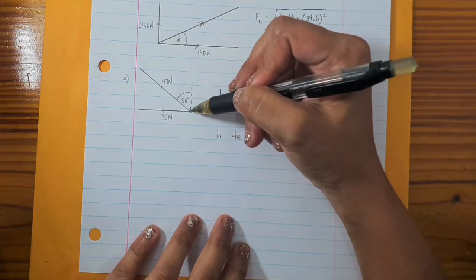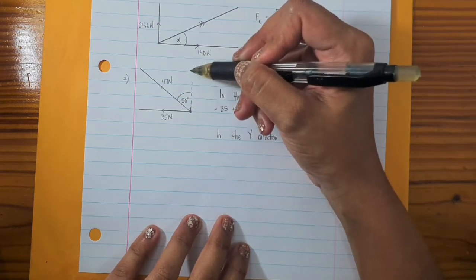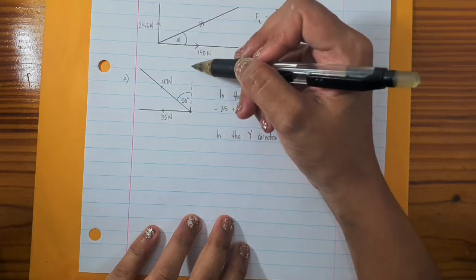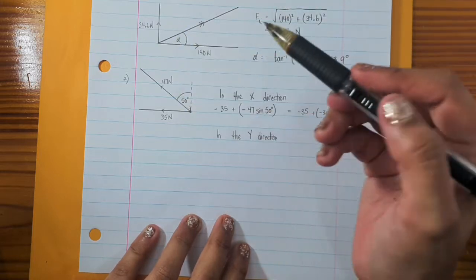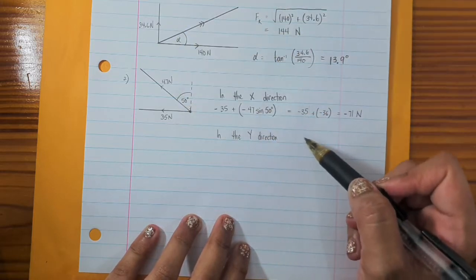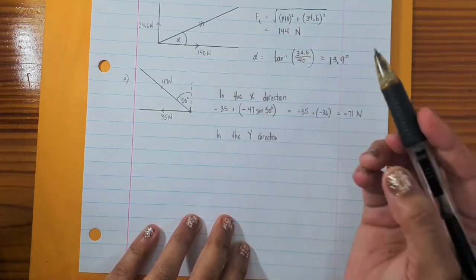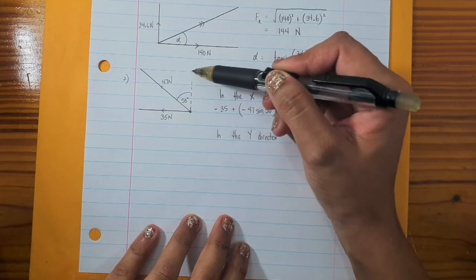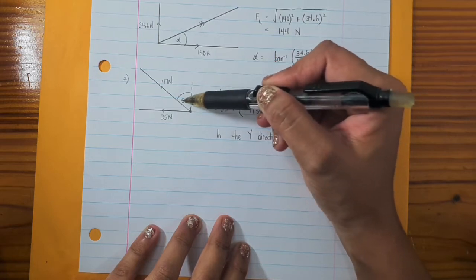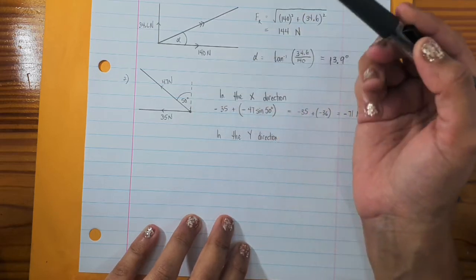the vertical component is acting upwards, so that is going to be positive, and the only vector acting in the y direction or vertically is the vertical component of the 47, and the vertical component is adjacent to the angle, so I'll use cos.